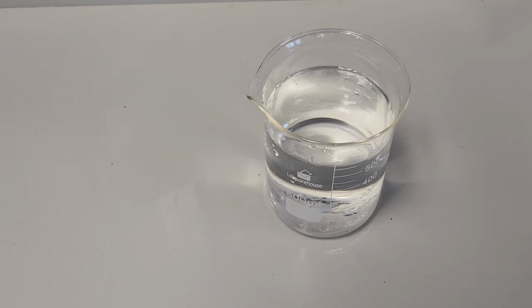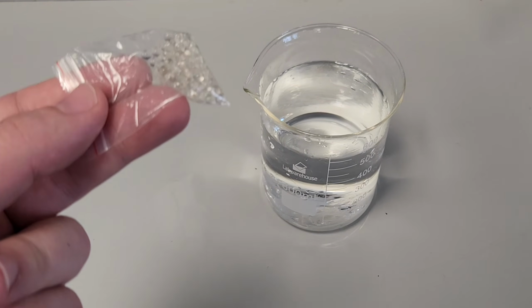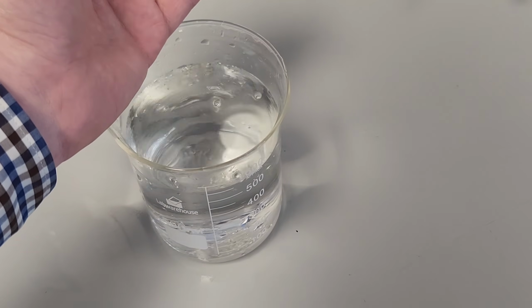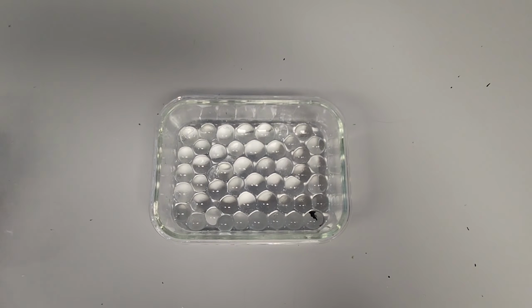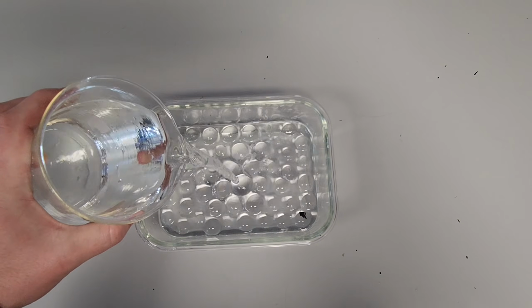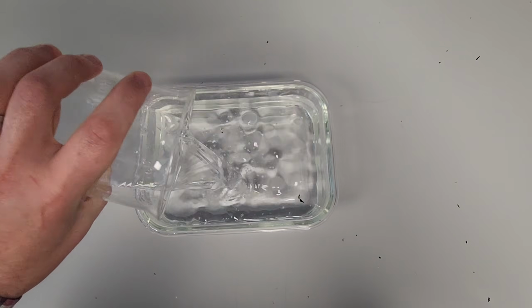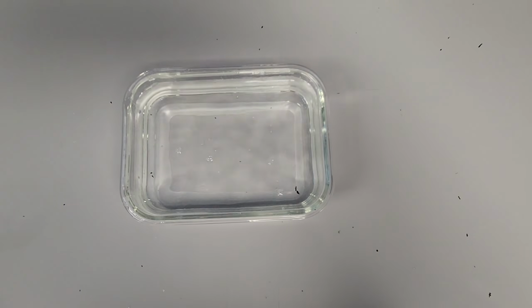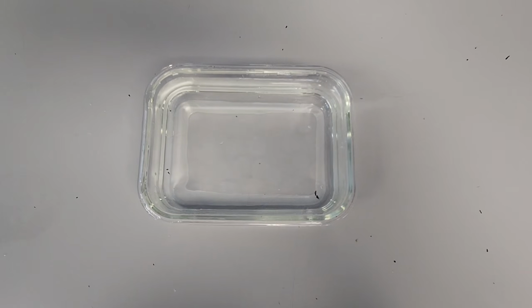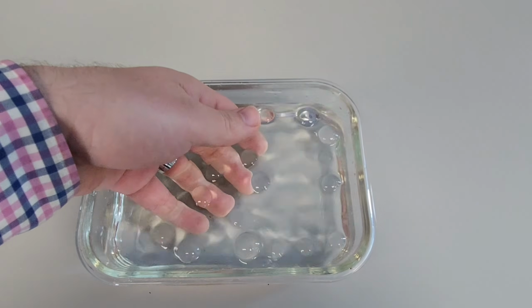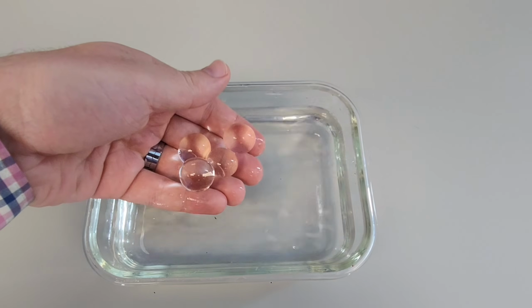I have here a beaker of water and a packet of water beads. Left overnight, the beads absorb a considerable amount of water and now have a refractive index very close to the water itself. Submersed in water, the difference between the refractive indices of the balls and the water is very slight, resulting in a minimal deflection of light. To the unsuspecting eye, this makes the balls all but invisible.